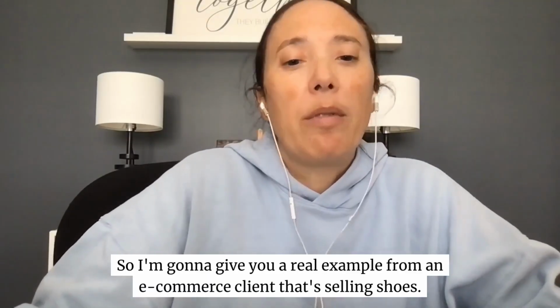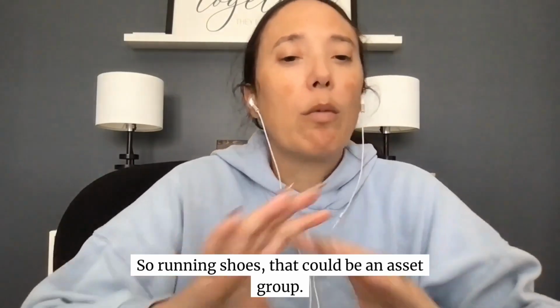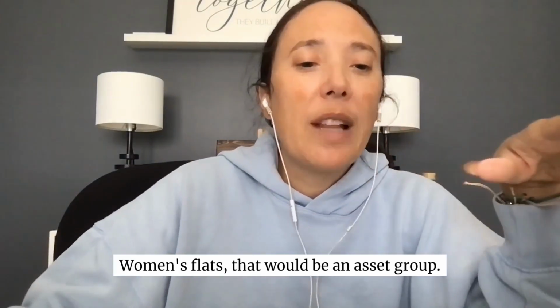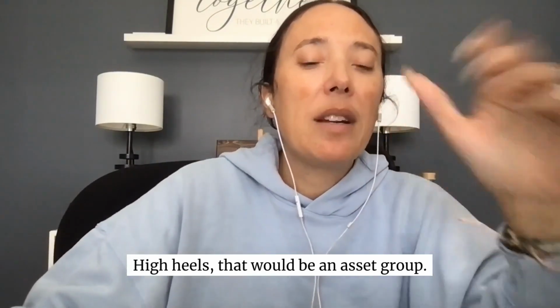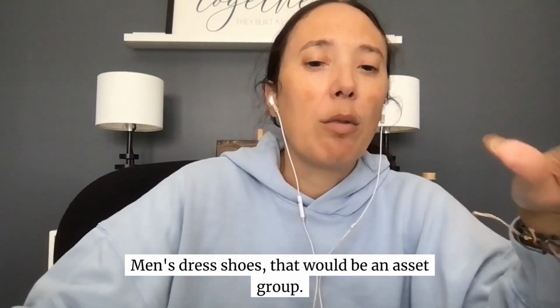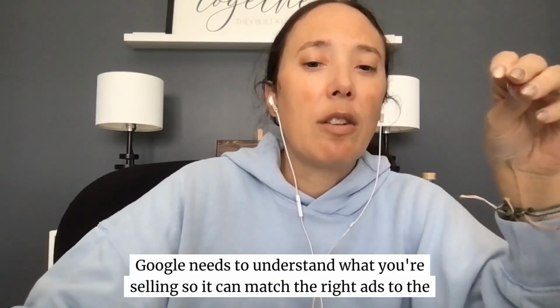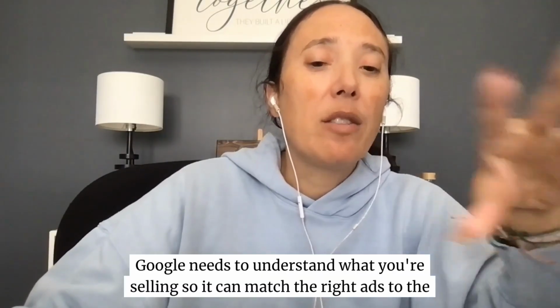So I'm going to give you a real example from an e-commerce client that's selling shoes. Running shoes, that could be an asset group. Women's flats, that would be an asset group. High heels, that would be an asset group. Men's dress shoes, that would be an asset group. Do you see how specific these are? Google needs to understand what you're selling so it can match the right ads to the right search intent.